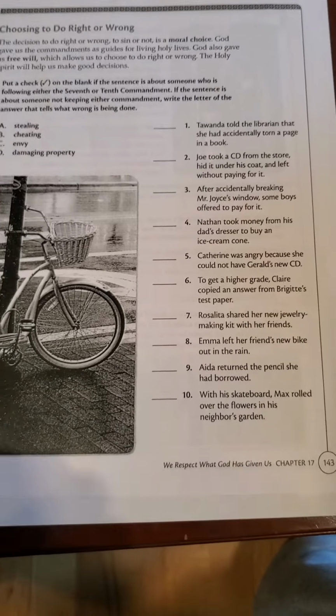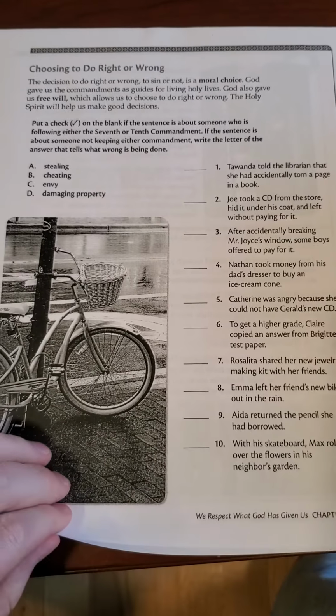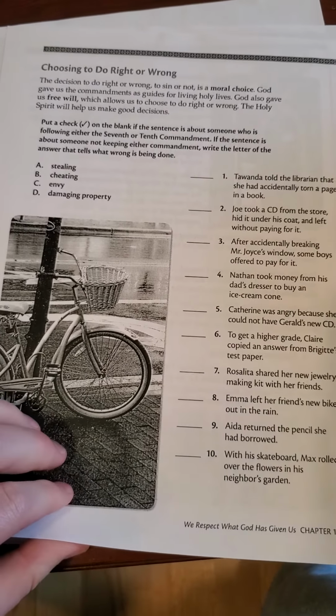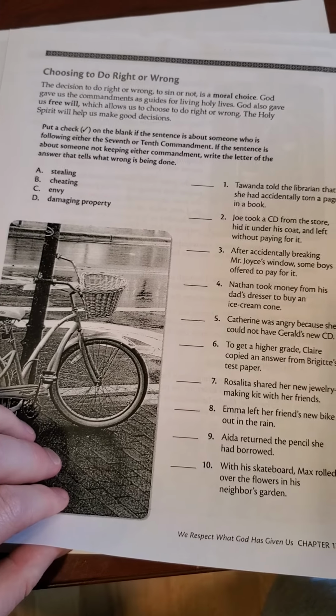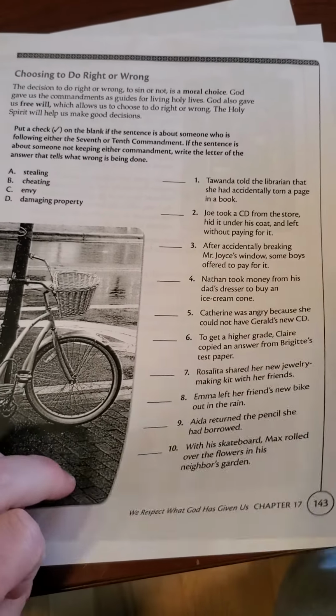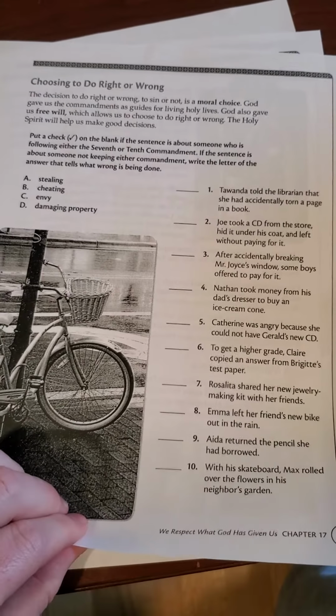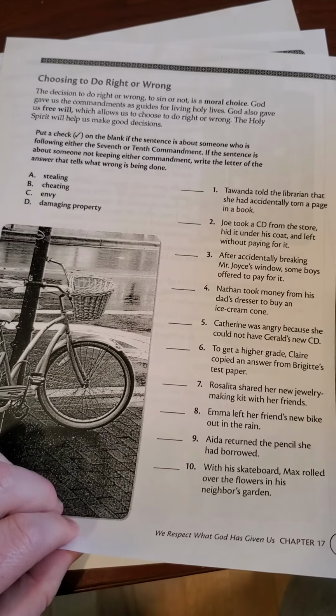So pretty self-explanatory there. Again, if they have some trouble, feel free to help them out a little bit with what those words are, like envy and damaging property. And it's always good to work along with the student too, not necessarily giving them the answers, but if they do have questions, always be there to help them out a little bit.